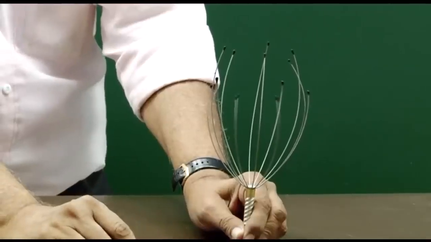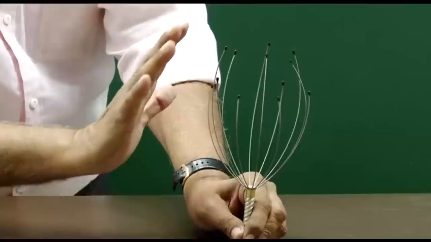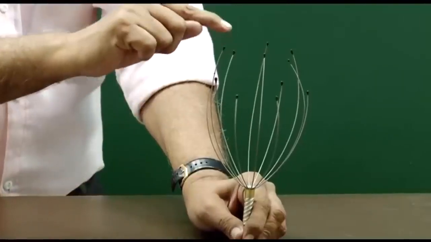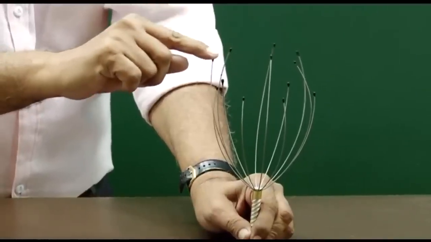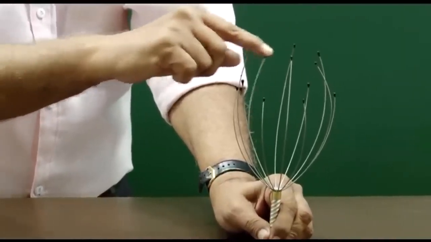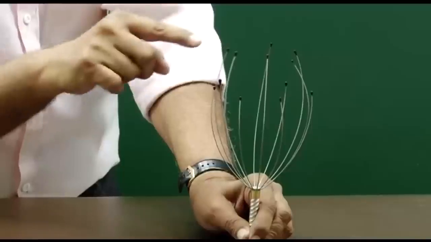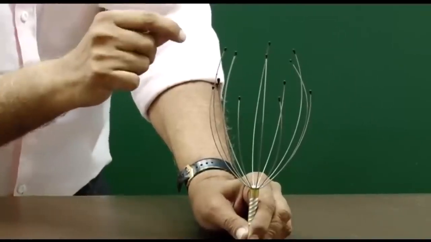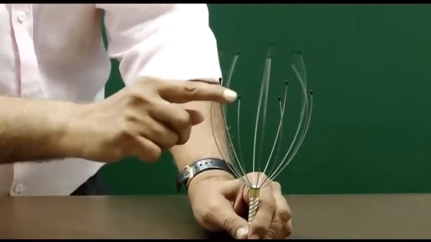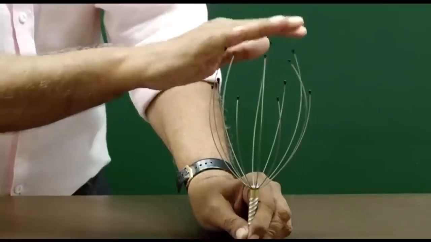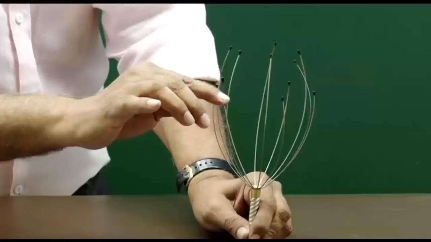Okay. So, if the frequencies are close, like this one, the frequencies are the same. If I vibrate this external frequency, and this vibrates at its natural frequency, they match. Same thing happens when I start with the smaller one.